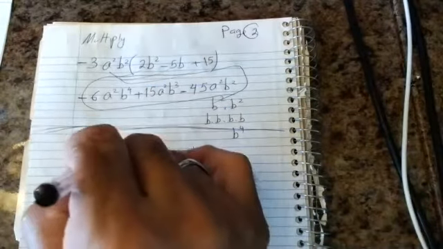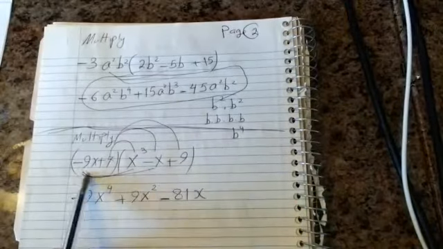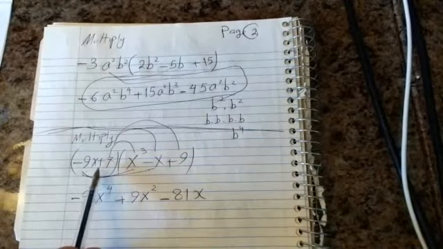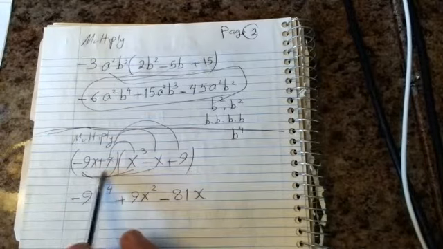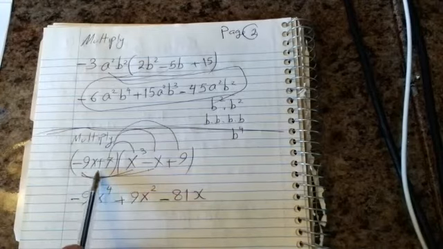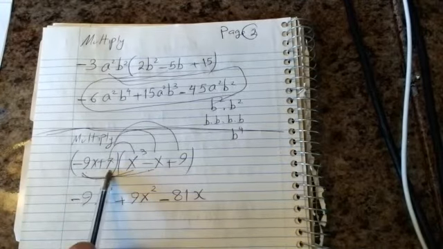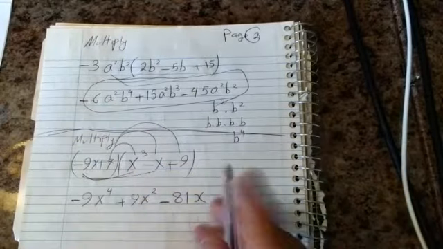Now I bring 7 and multiply it by each. See? First you distribute negative 9x and then 7. So since you have two parentheses, one of them has 2 terms, the other one has 3 terms, we normally start with the one that has fewer terms and do the distribution. Okay, what is 7 times x3?